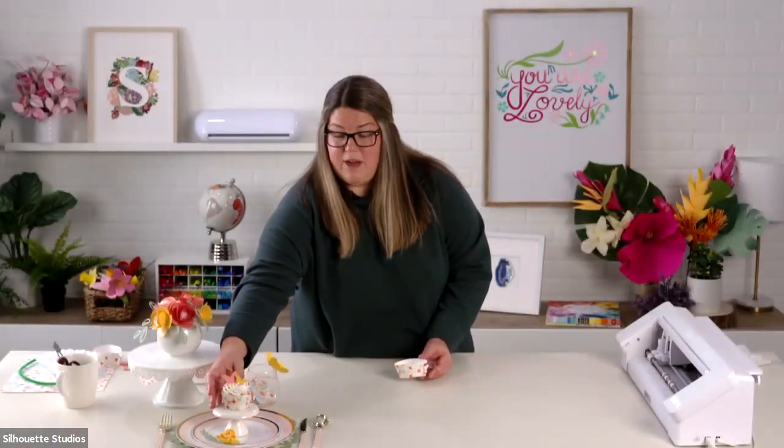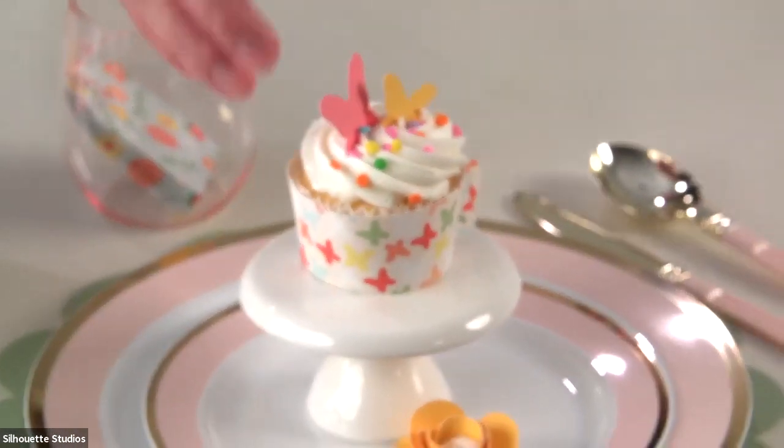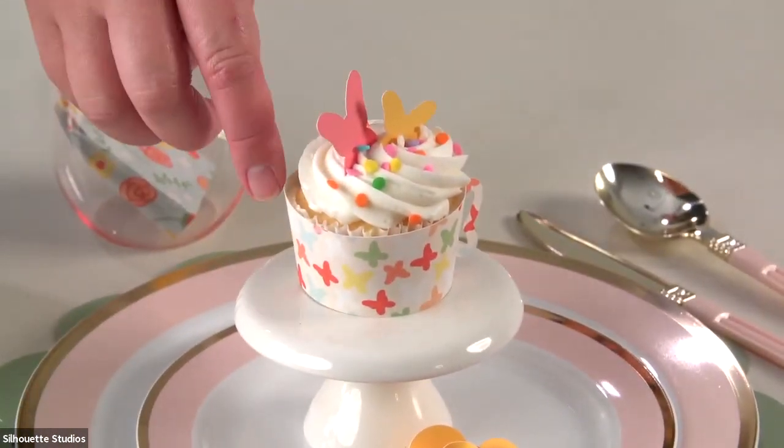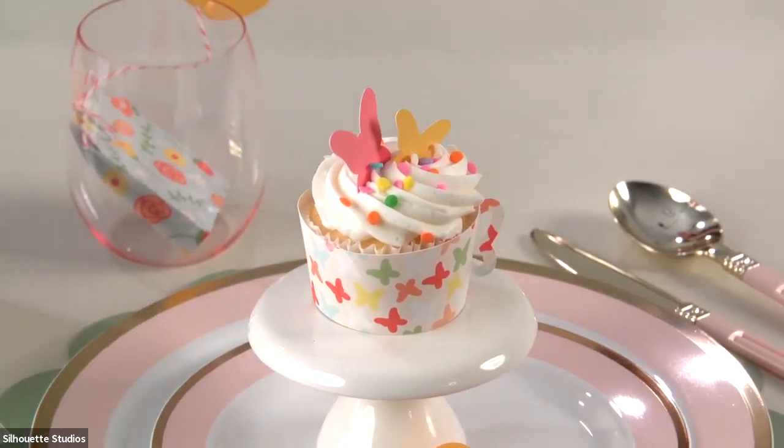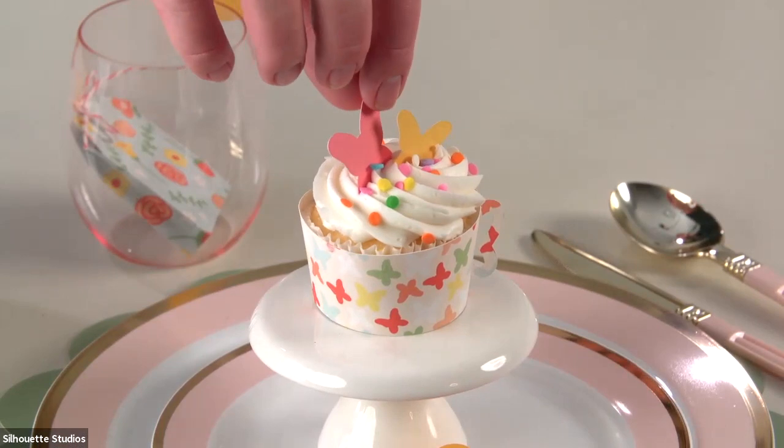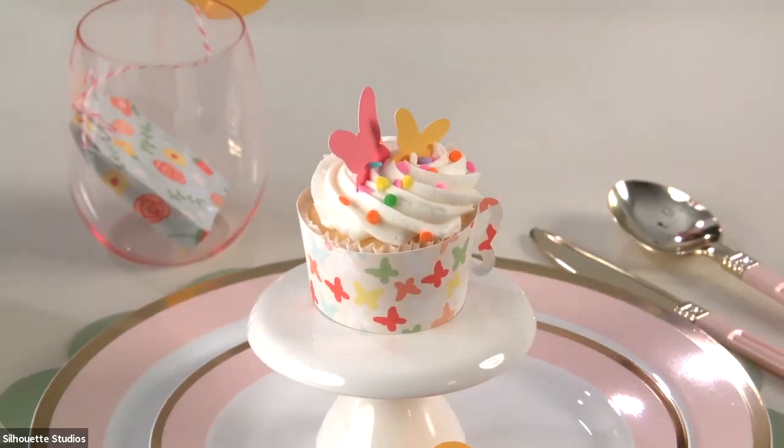So this cupcake wrapper right here, you can see it's just the shape has now taken the form of the cupcake wrapper, and you have your little handle, and it looks like a little teacup. And then I also cut some little butterflies and stuck those in. So that's how you do the cupcake wrapper.